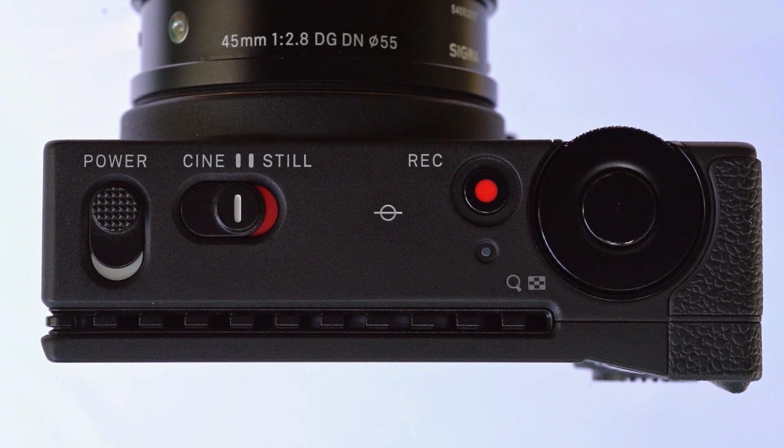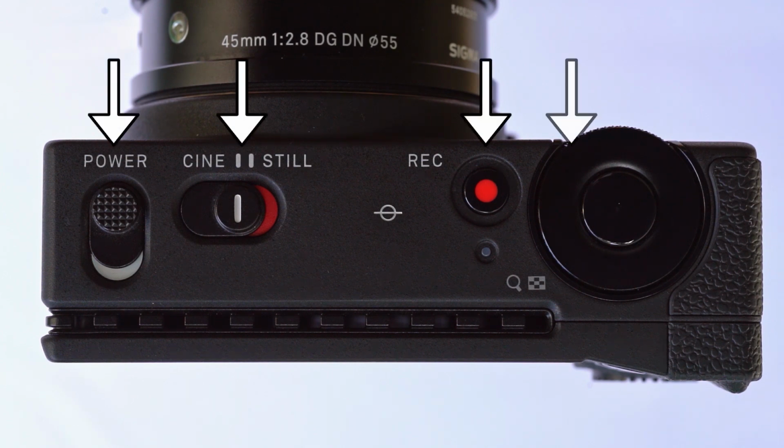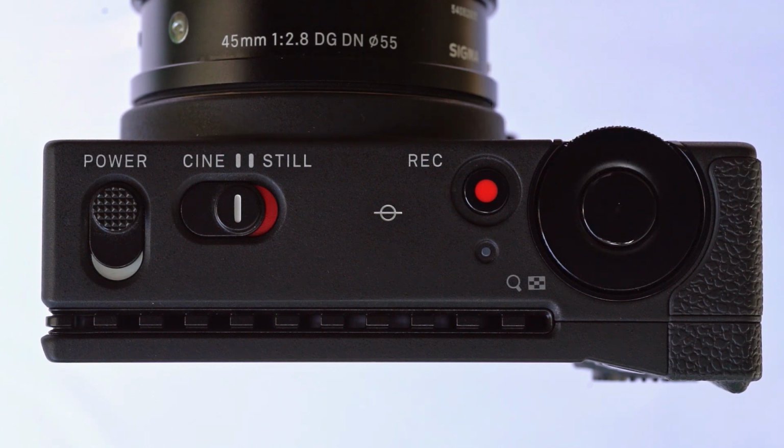Working from left to right, we have the power switch, the operational mode switch, the record button, the top command dial, and the shutter button. Most of these buttons' functions are pretty self-explanatory, but the operational mode switch is one that's unique to the FP, so let's take a closer look at that for a moment before we move on.